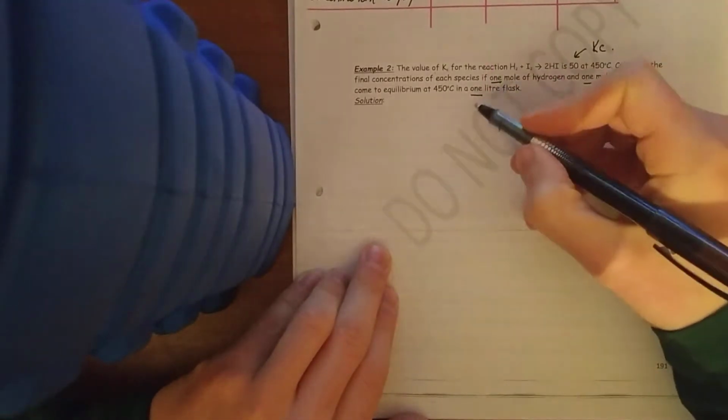So this is a decent one because it's a 1 litre flask. One above it, I think it could be a 10 litre flask. So start as you always do. Write down your equation, H2 plus I2, and again all my arrows are wrong, gives you 2HI.